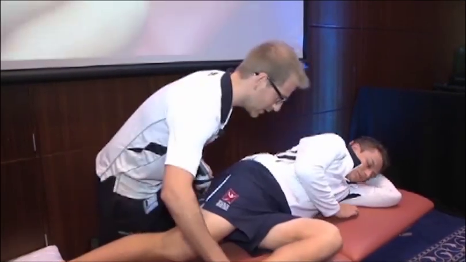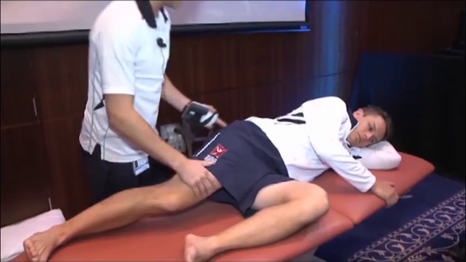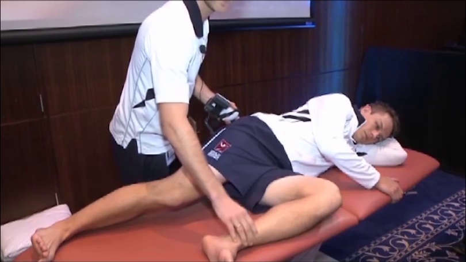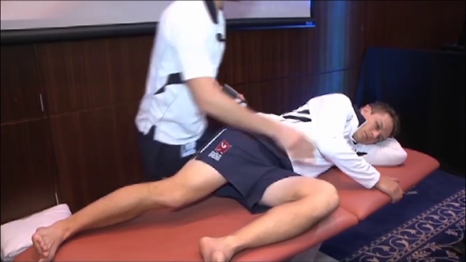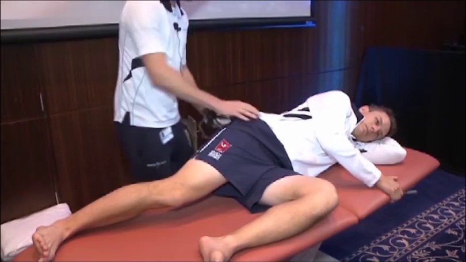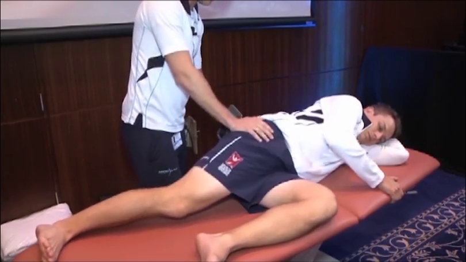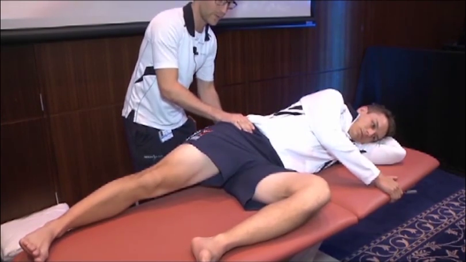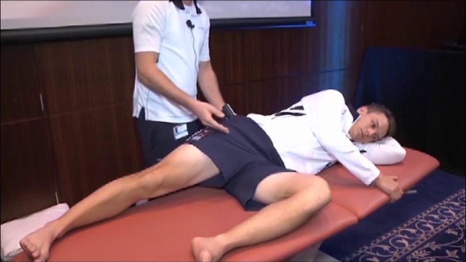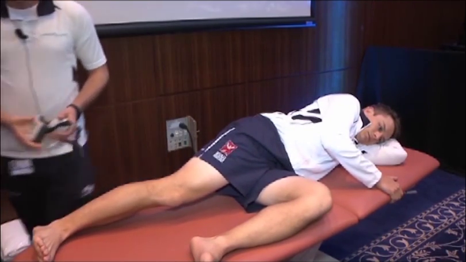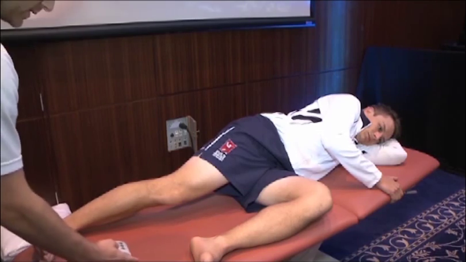We first do the abductors. The leg that is on top we are testing. The other leg is flexed 90 degrees in the hip and in the knee. The patient is stabilizing here on the table with his hand. Make sure that the hips are exactly above each other, because patients tend to roll backwards, and then you're mostly testing hip flexion instead of abduction. We stand at the end of the table.